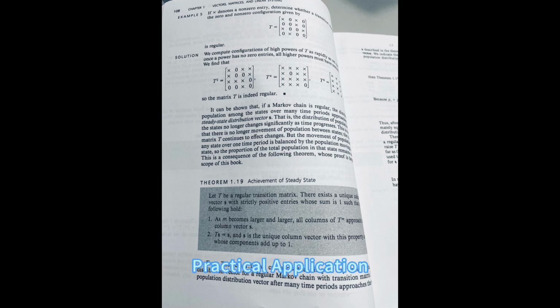Practical application. To find the steady state distribution, you can look at the matrix after multiple multiplications or solve a set of linear equations derived from setting the matrix multiplied by a vector equal to the vector itself.